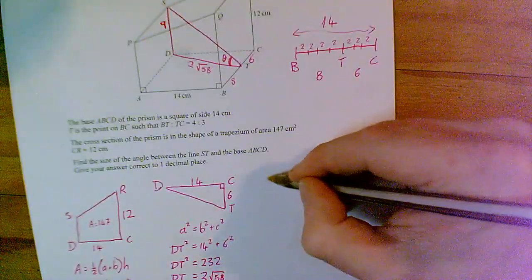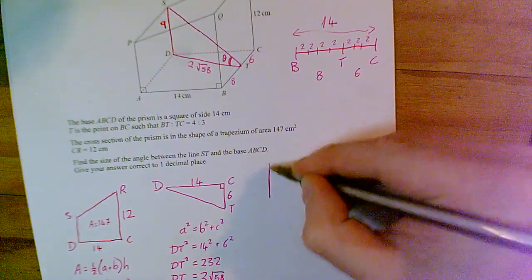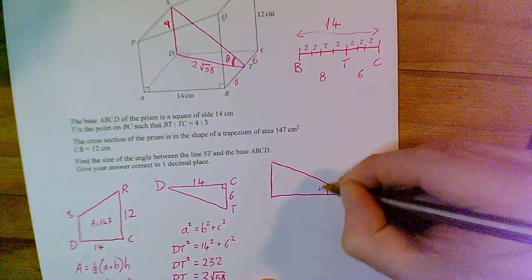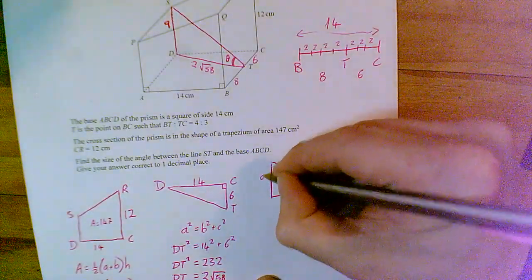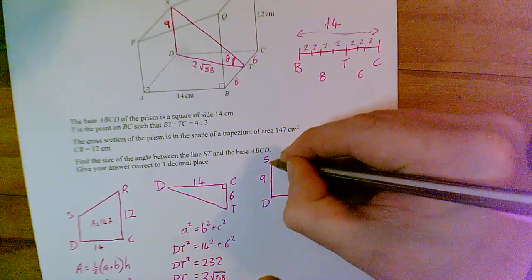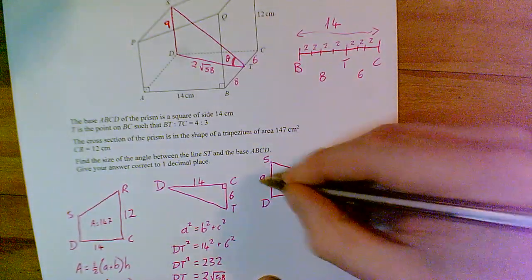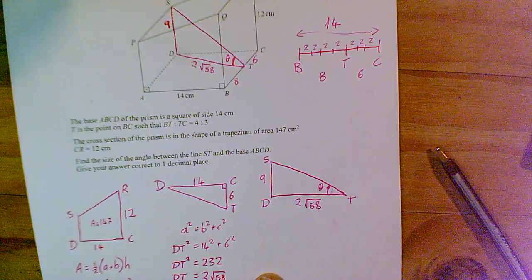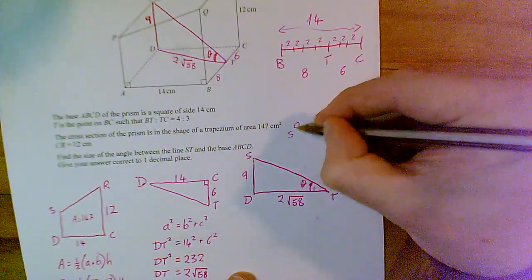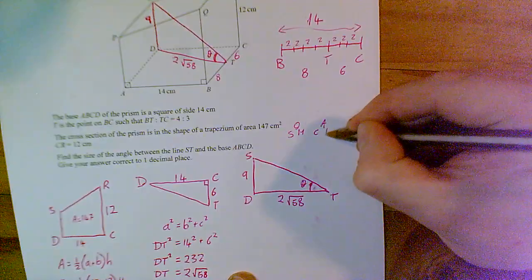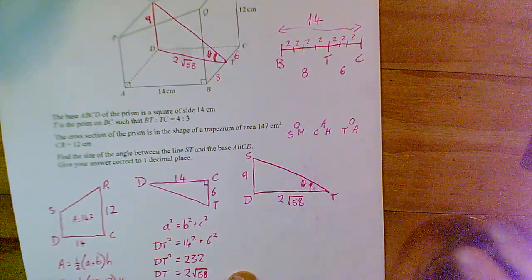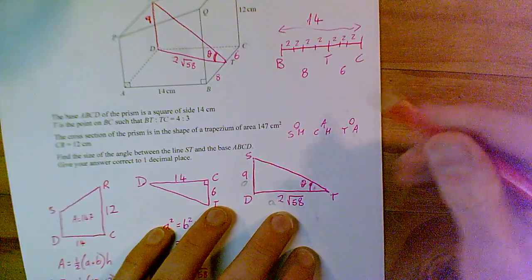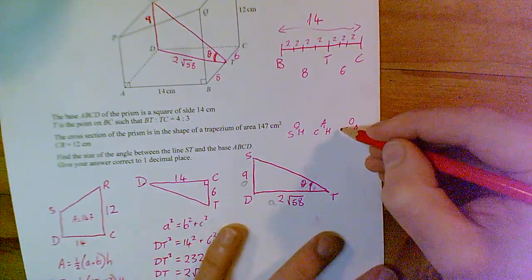So the final bit of maths I've got to do to work out that angle theta, that's what all this has been about. I know that's 9, so I'm just going to label what I'm doing to help the examiner. SDT, that's 9, this is 2 root 58. I'm going to be doing some trigonometry. It's going to be SOH CAH TOA. That's my opposite, that's my adjacent, so that means I'm using a tan.